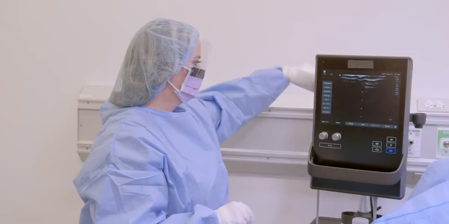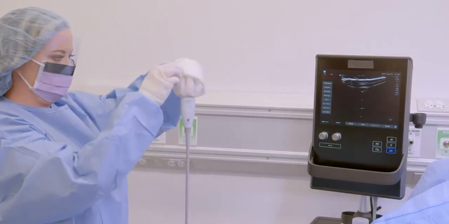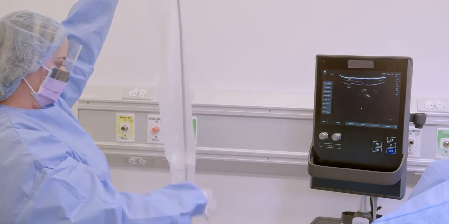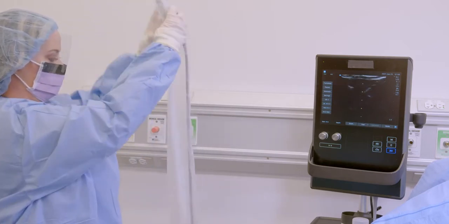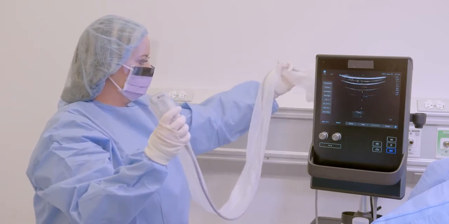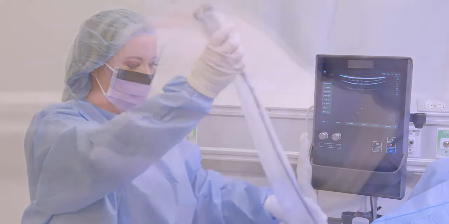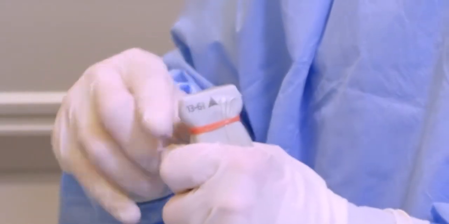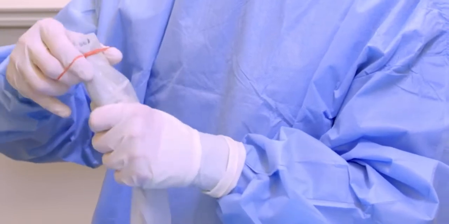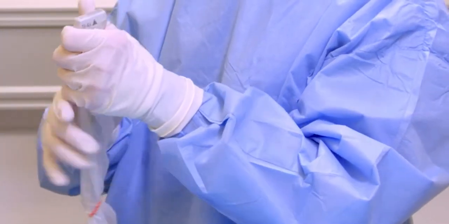Place one hand inside the sleeve as shown and grasp the head of the transducer through the cover. Carefully slide the cover downward, covering the length of the probe and cord. Ensure the closed end of the cover is tight over the face of the transducer. Remove any air trapped between the cover and the face of the transducer by smoothing the cover with gloved fingers. Secure the cover with 1 or 2 rubber bands and place the probe carefully on the sterile field.